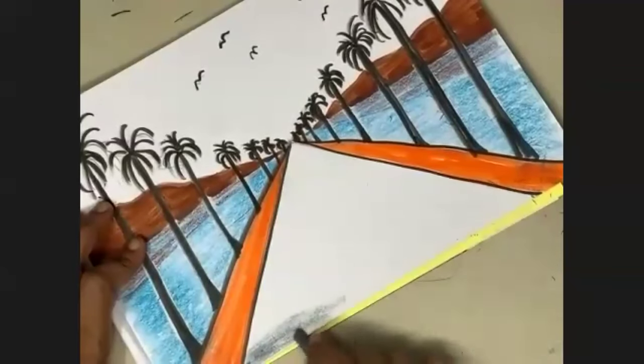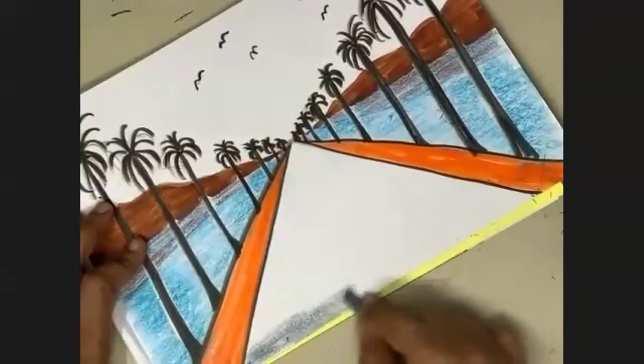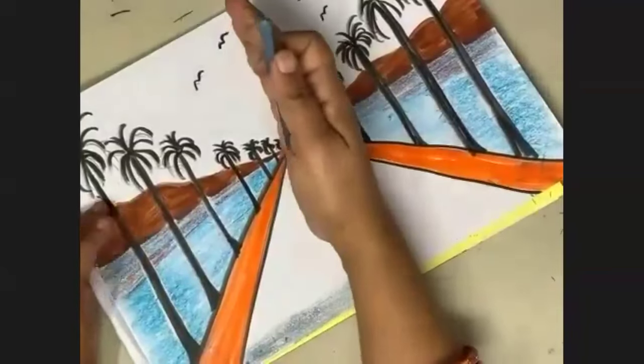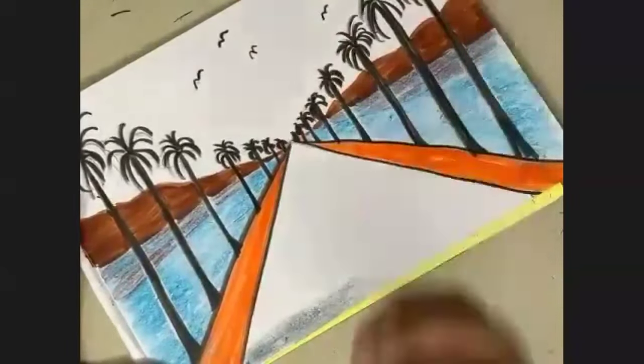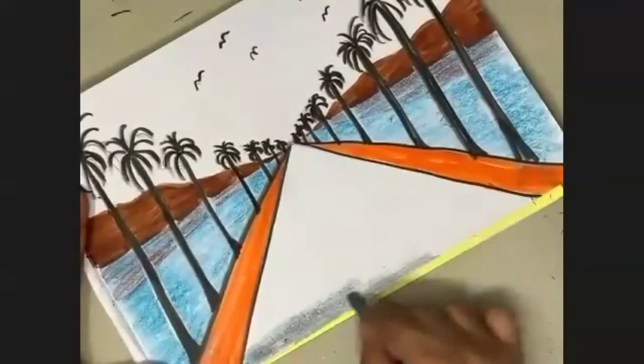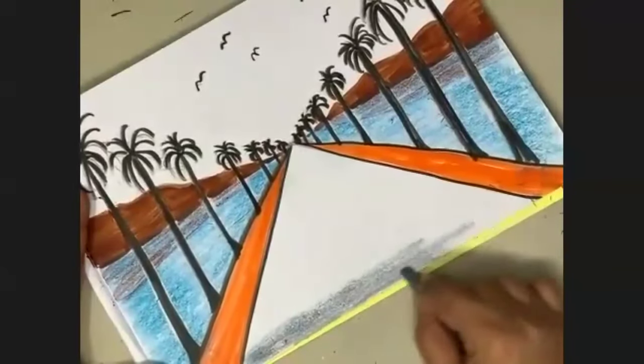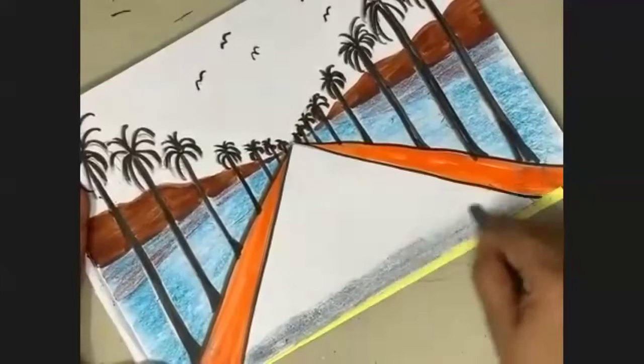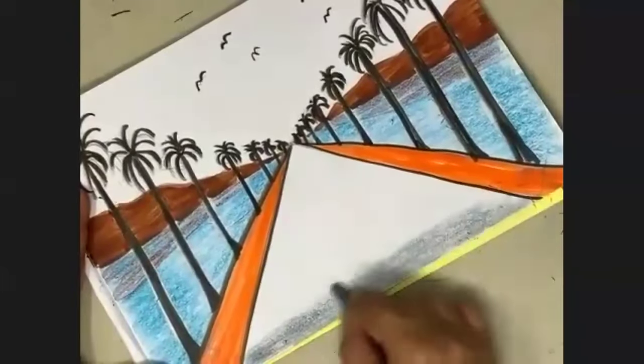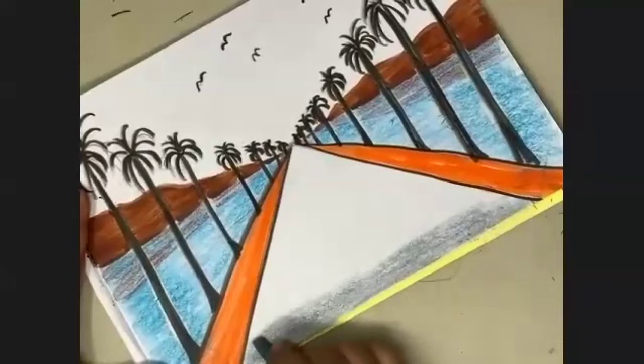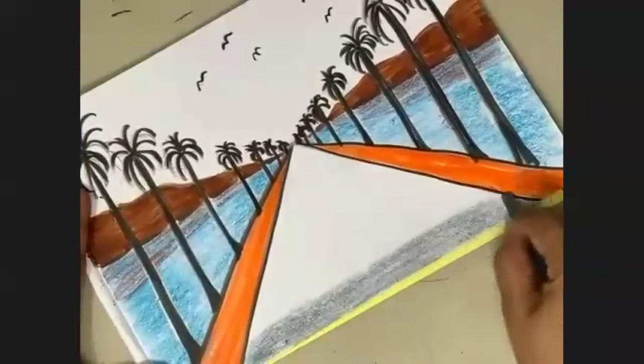I will request all of you, those who are not able to cope up with the speed, make one part, one side only. Half you do, half you can do after the class. Okay? So see, this is the way you will start making the road. If you want to make it black, you can even try black here. Now I will love to make it gray.